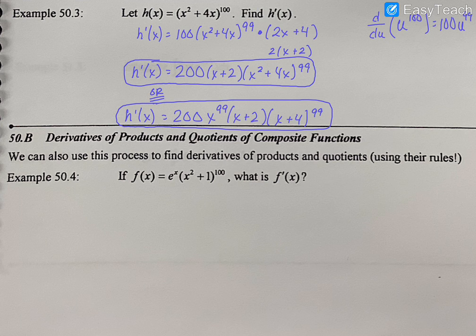Moving on to example 4 when you're ready. So the problems up top were just derivatives of composite functions. So the focus was chain rule. Now we have to focus on derivatives of products and quotients using their rule.